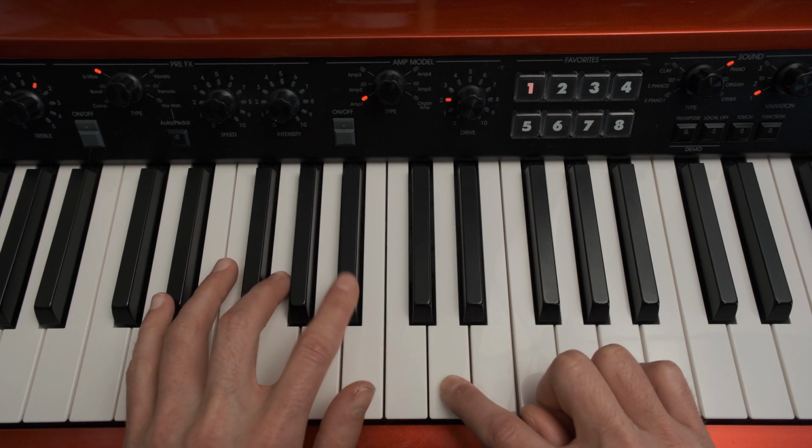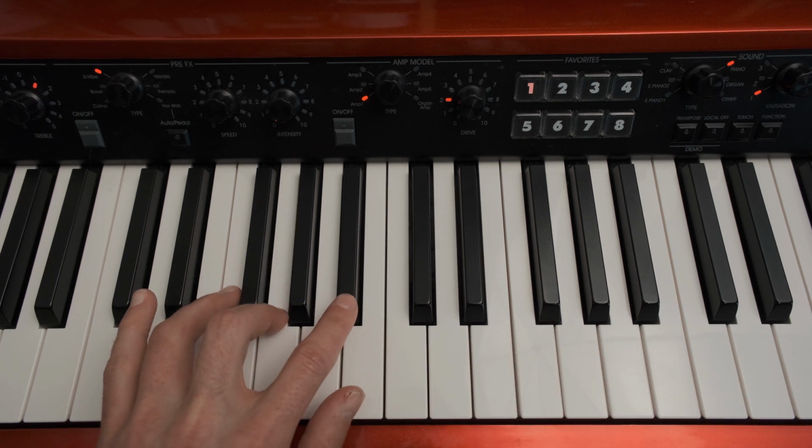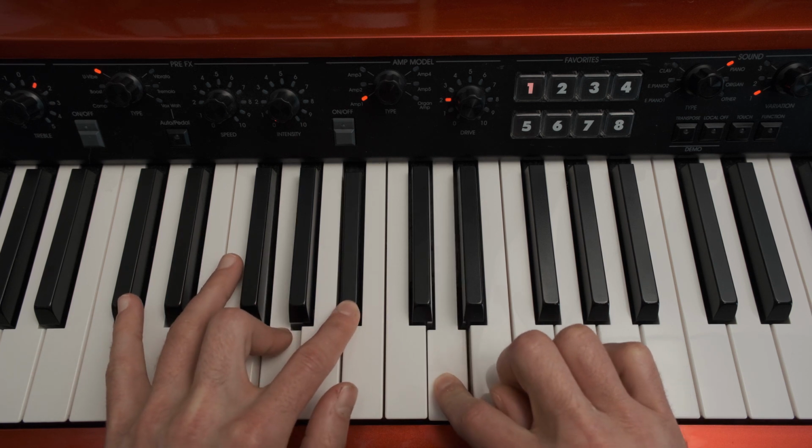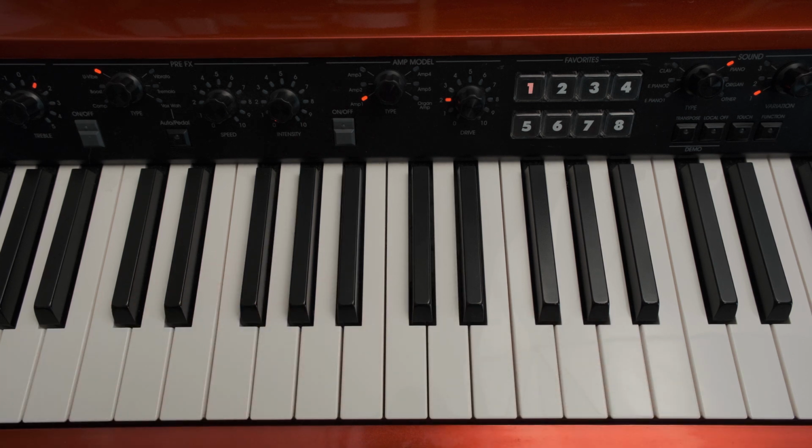And if we use this note, the E flat and B flat, we have G minor. Yeah, I understand that might be a bit confusing. But essentially that's all chords are. We tend to think of them in thirds.